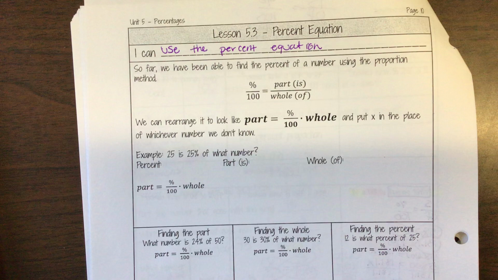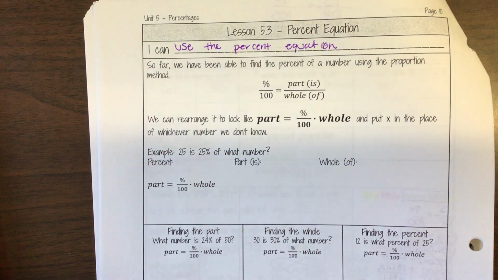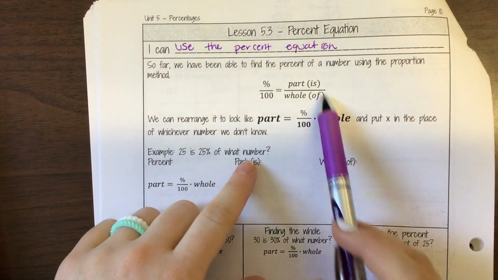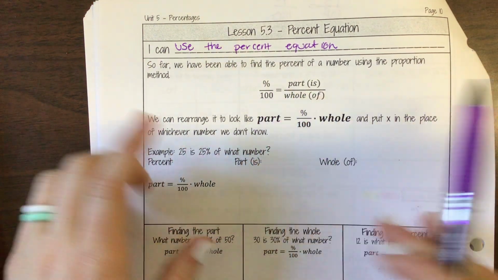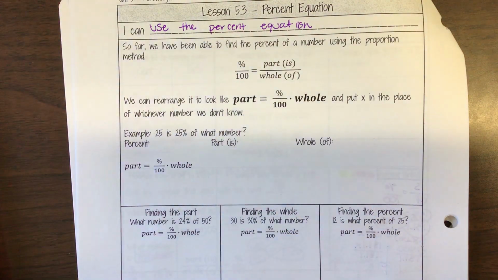So far we've used the percent of a number, like what is 50% of 12, with this proportion. But we can rearrange it to look like this.